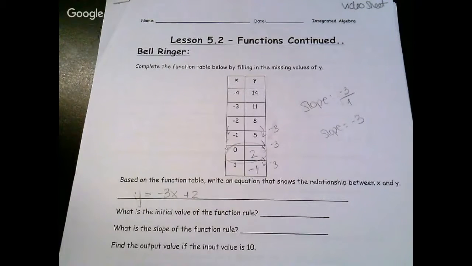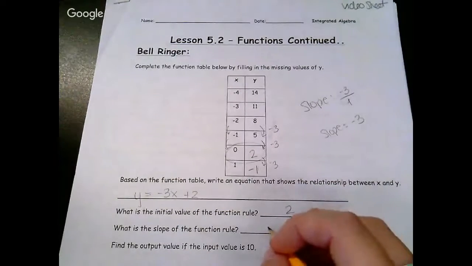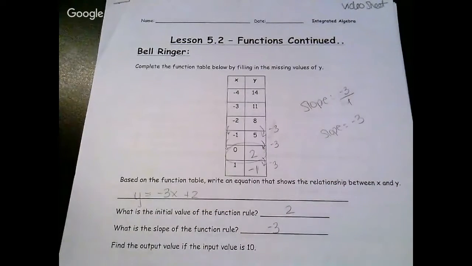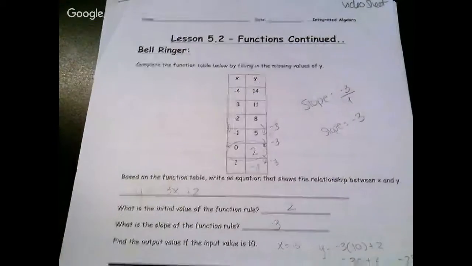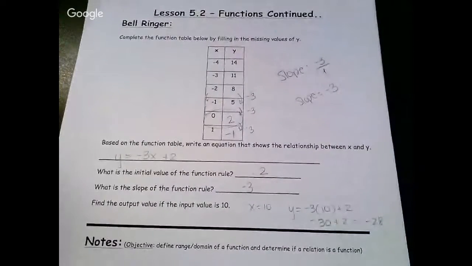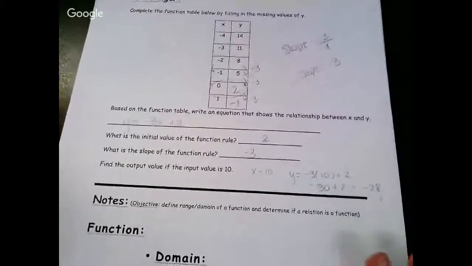So what is the initial value of the function? Well, I start at y equals 2. My slope is -3. And find the output value if the input is 10. That means my x value is 10. So when x equals 10, it's going to be y equals -3 times 10 plus 2, which is -30 plus 2, which is -28. Okay, so let's look at our notes for today.